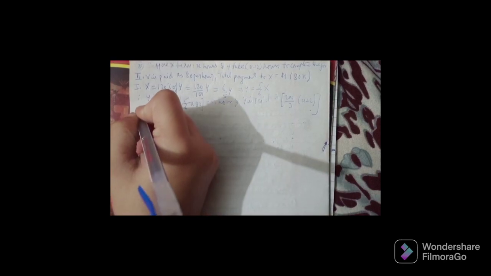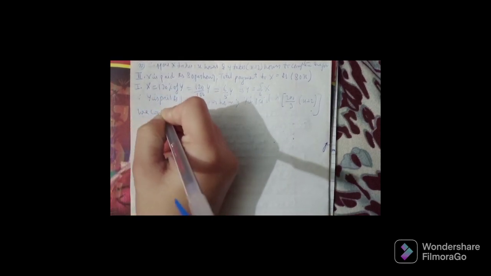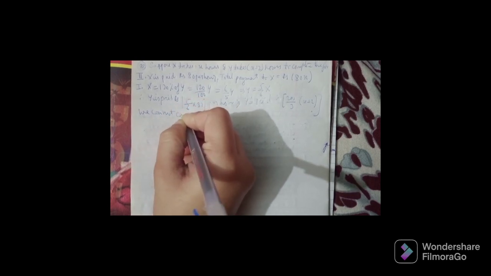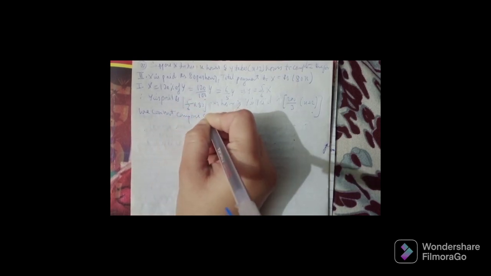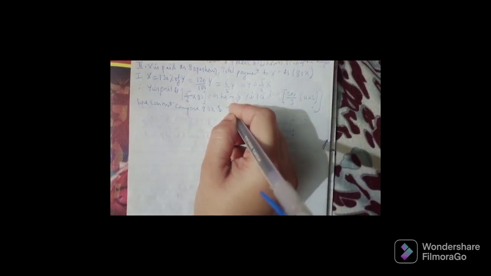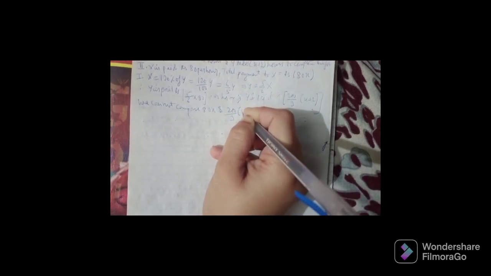We cannot compare 80x and 200 by 3 (x plus 2). So the correct answer for this will be D. The correct answer here is option D.